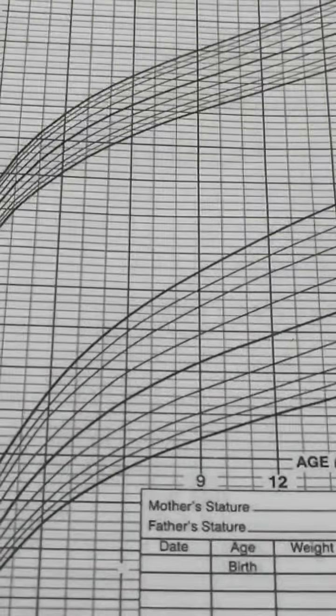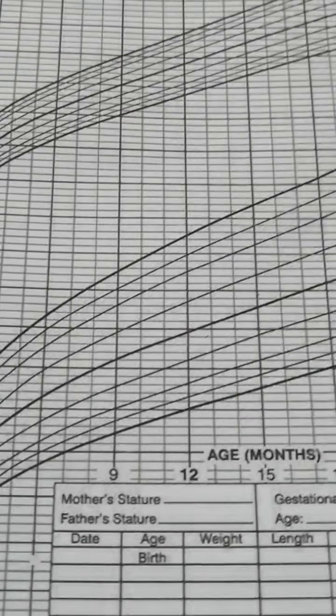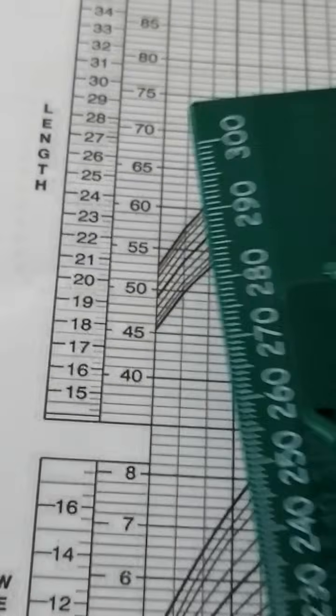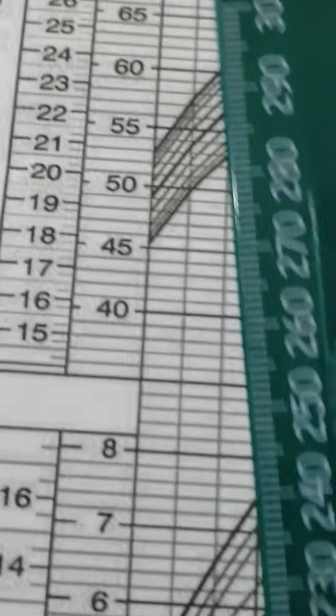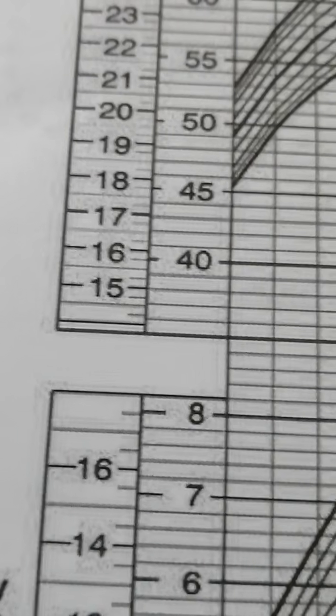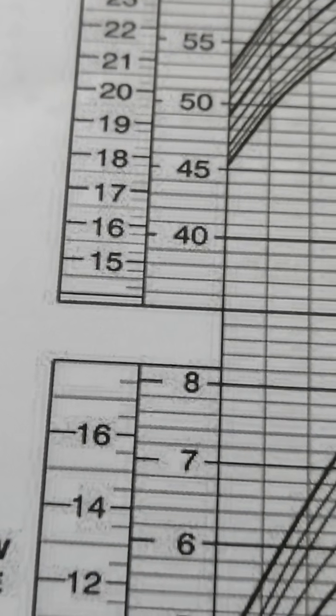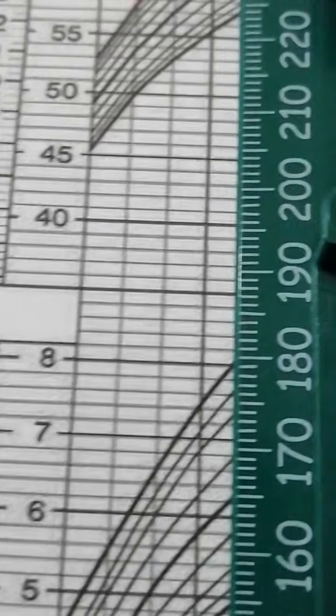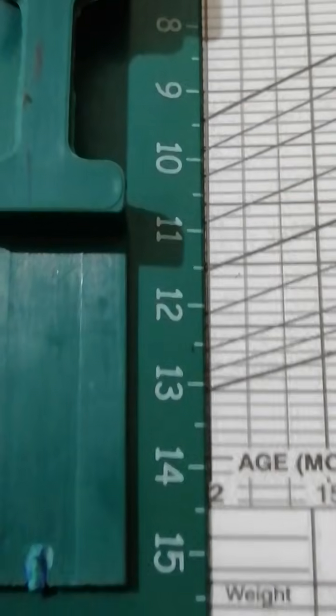Basically, this is what you do. It's like working with coordinates. If they say the baby is 12 months old, this is what you're going to do. You'll draw the vertical line from top to bottom.